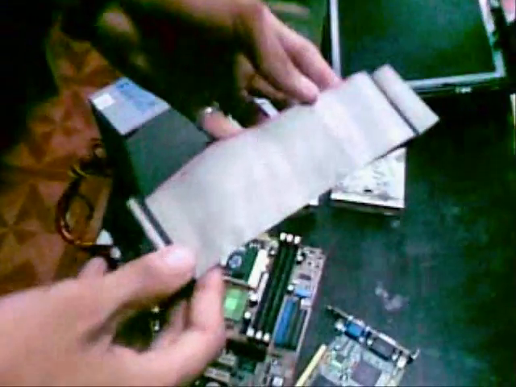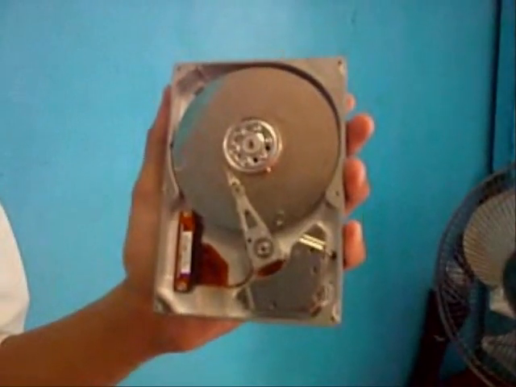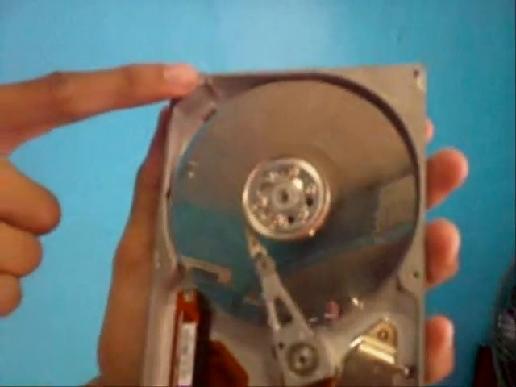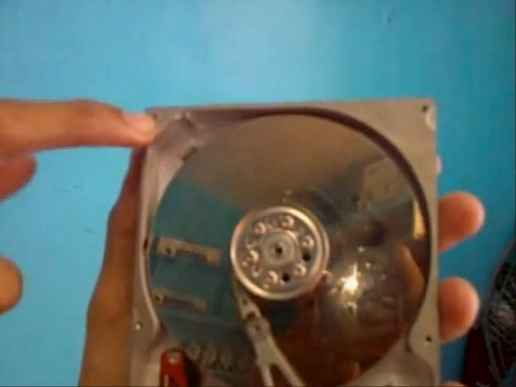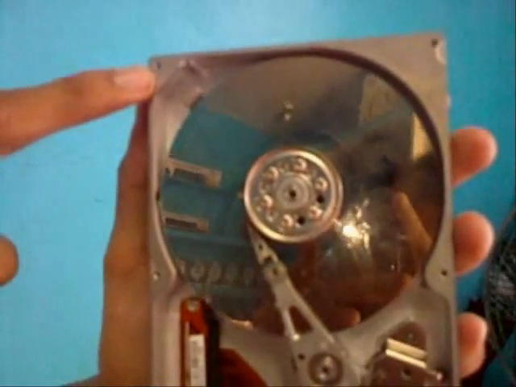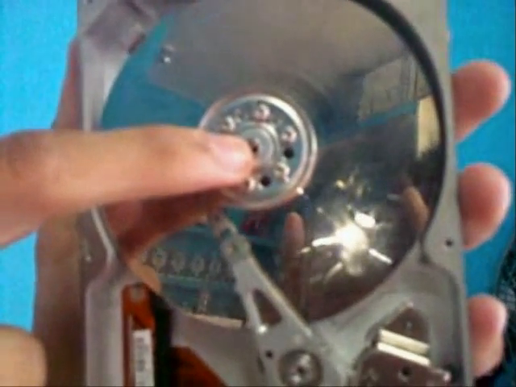IDE connector. Of HDD: cover mounting hole, this is where the screws that hold the cover in place are inserted. Base casting, the bottom of the disc, where the drive mechanics are placed. Spindle, this device helps to hold the platter in place and makes it easy for the platter to spin at the necessary speed.